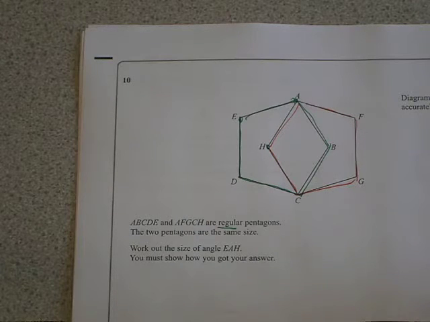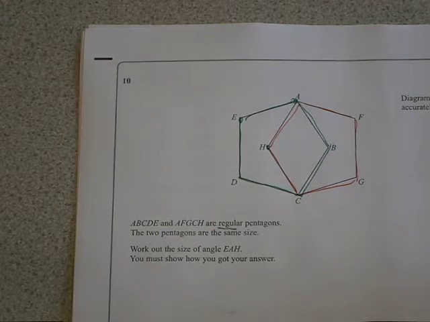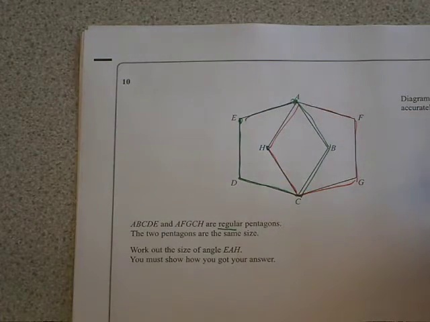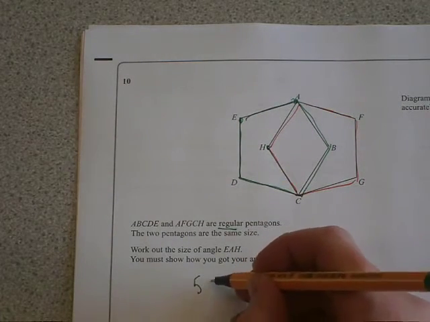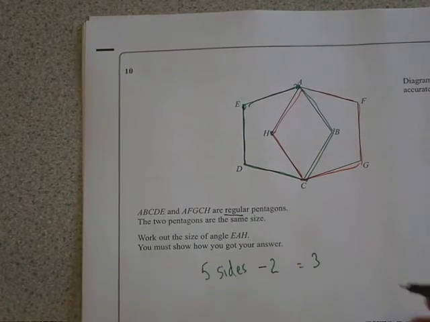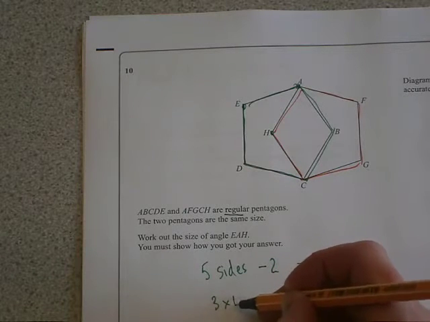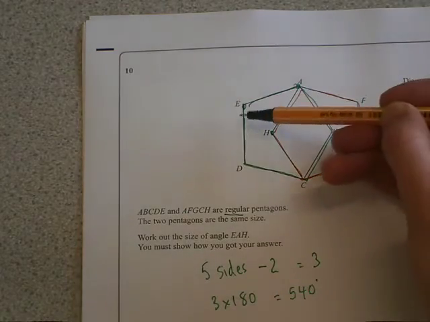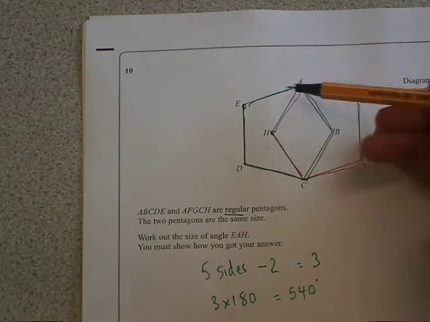So, first of all, you can think about how to find the interior angle of a polygon. So, there's a couple of ways in which you can do this. However, the simplest way is to take the number of sides, which is 5. So I've got 5 sides. And I take away 2, which gives me 3. And I just times 3 by 180, which gives me 540 degrees. That will give me the sum of all of these angles.